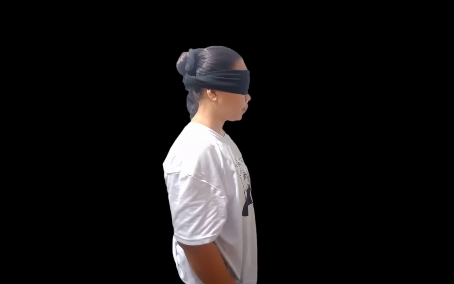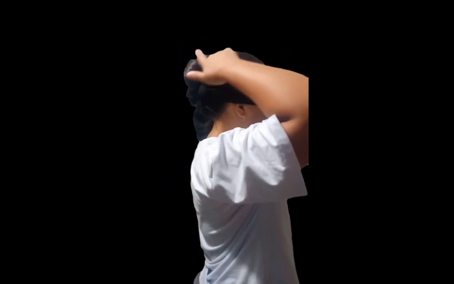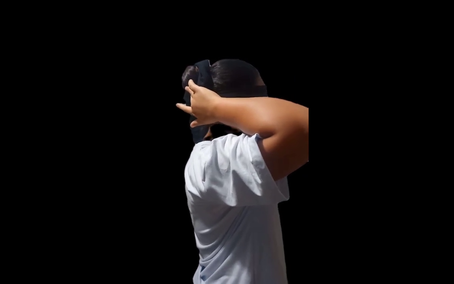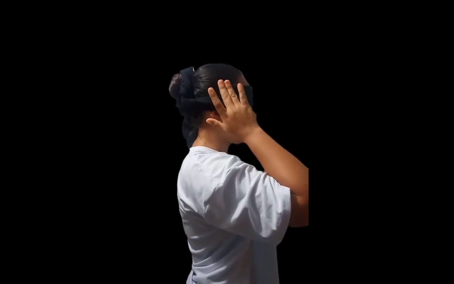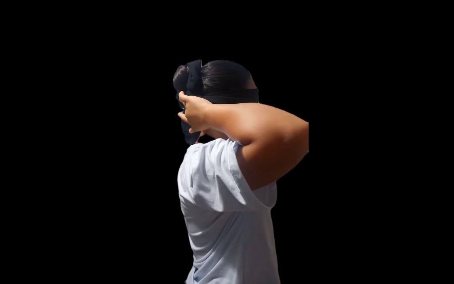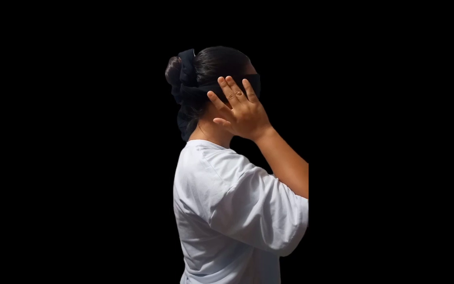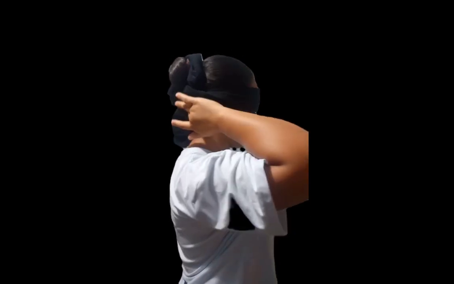Today, I will also demonstrate the human skull, lateral view. This part is what we call the coronal suture to parietal bone. After the parietal bone is the temporal bone to lambdoid suture. After the lambdoid suture is the squamous suture to occipital bone.